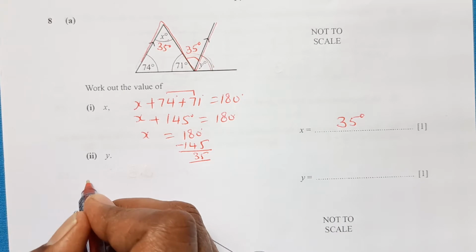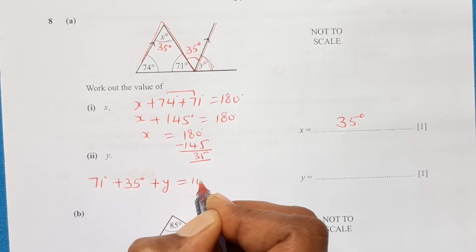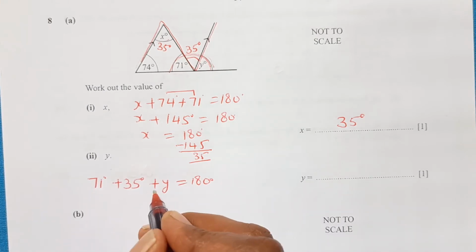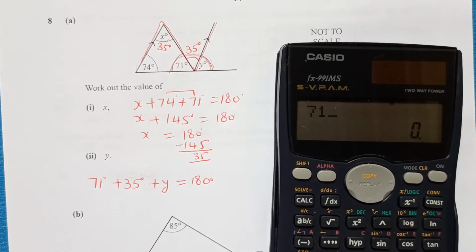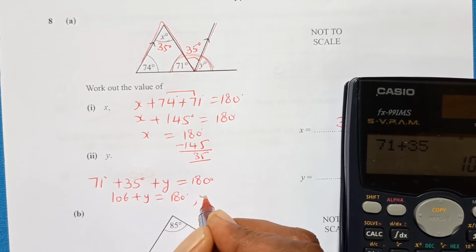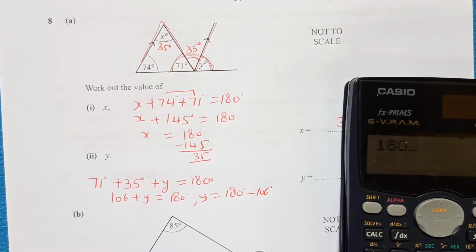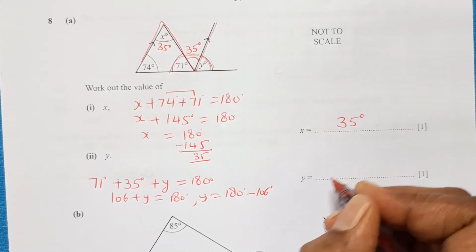So angles on a straight line here, we'll write down 71 plus 35 plus y will be 180 degrees. The total of this is a straight line. So 71 plus 35, 106. So 106 plus y equals 180. So y will be 180 minus 106. How much is this? 74. So this is 74.